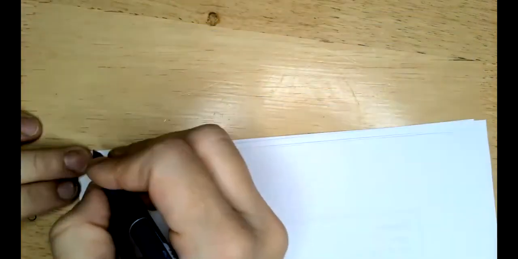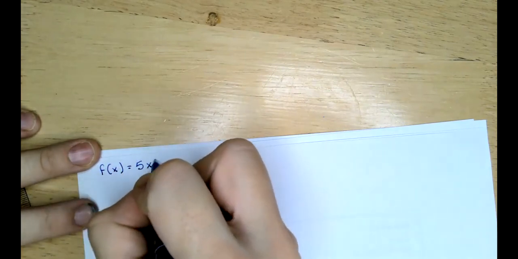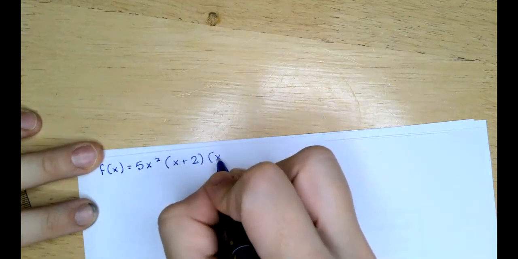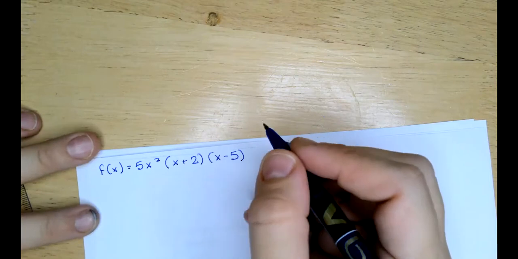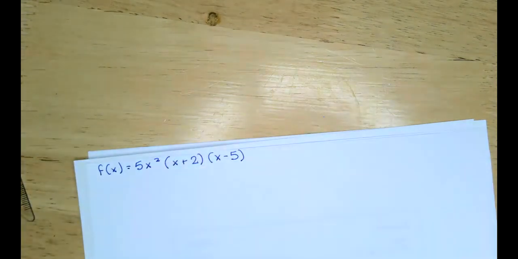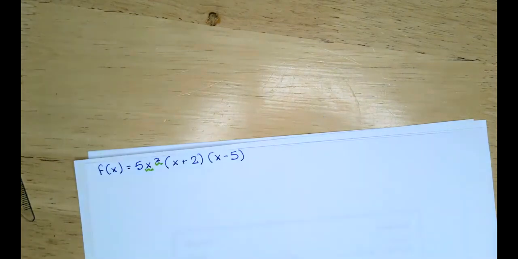f of x is 5x squared times x plus 2 times x minus 5. We're going to manipulate the x that is not being added or subtracted to anything and take it away from the 5, because this 2 is only affiliated with the first number, right?